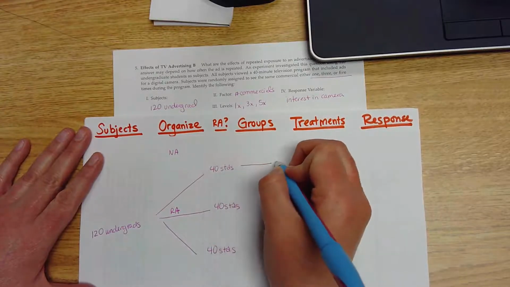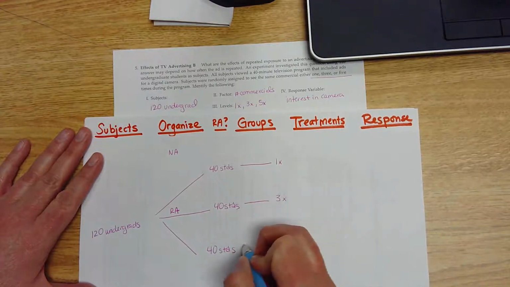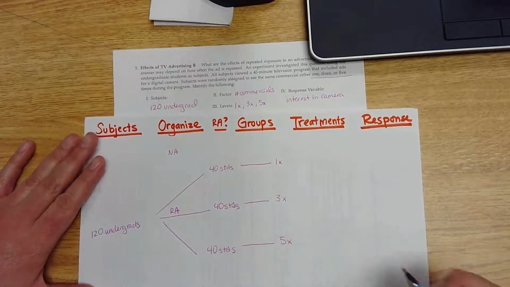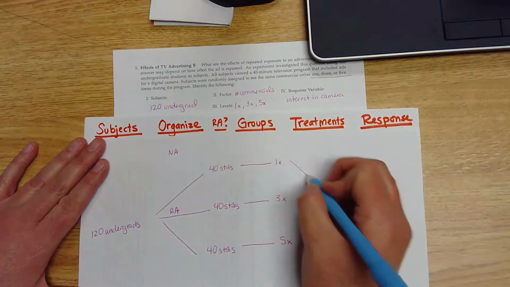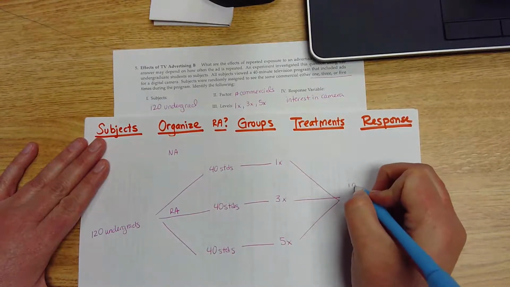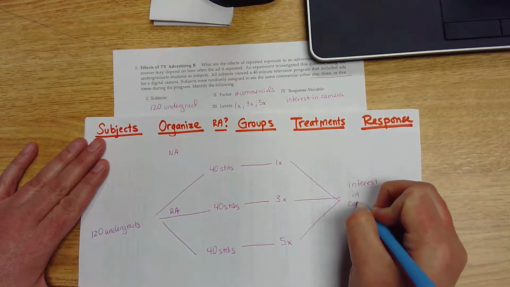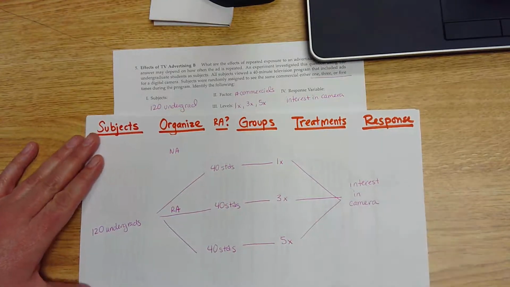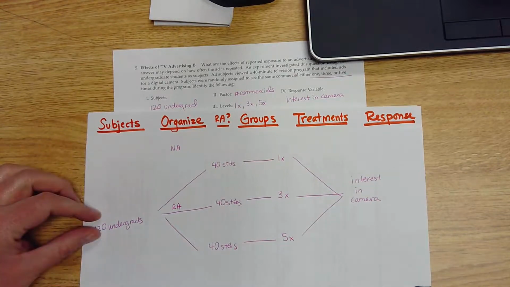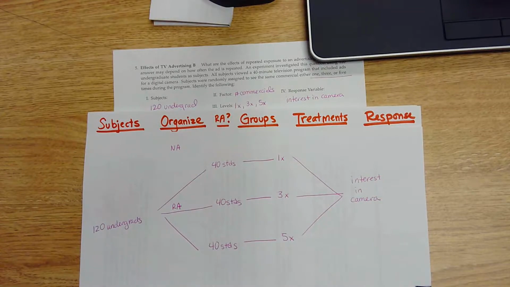And then one group watched the commercial once, another group 3 times, and the last group 5 times. And then we're going to wrap that all up by comparing their responses to their interest in the camera. Right, so each group will get evaluated, and then we'll compare their interest in the camera based on which group. Our list of subjects, it's going to split out into groups, and then it'll come back together for our response variable.